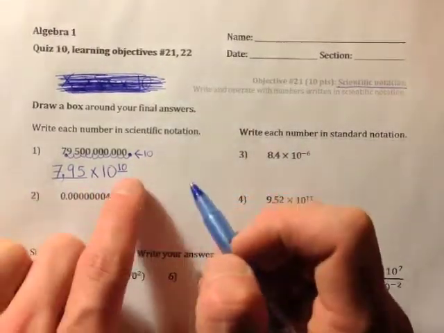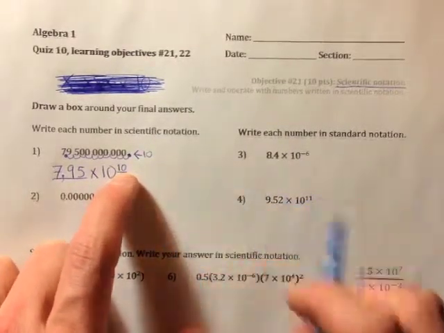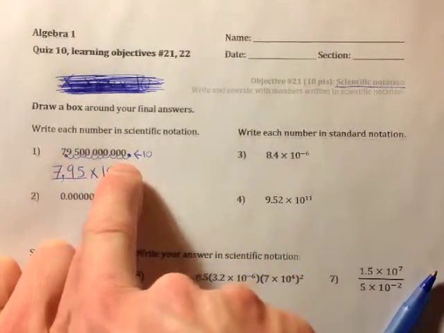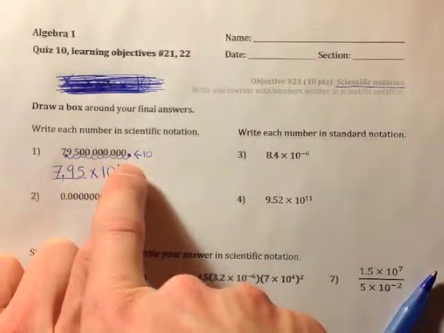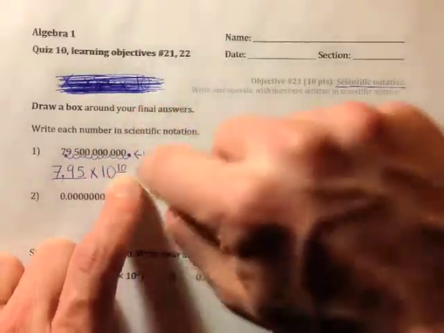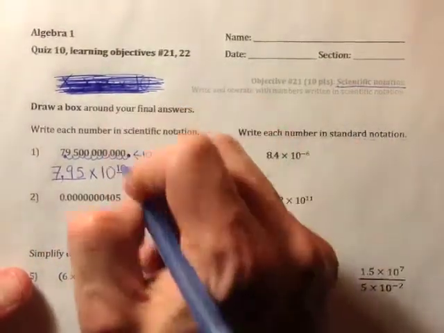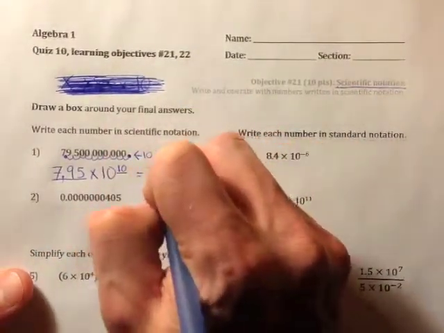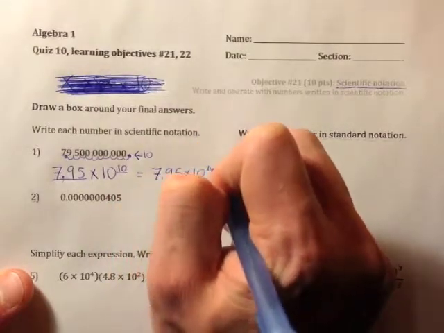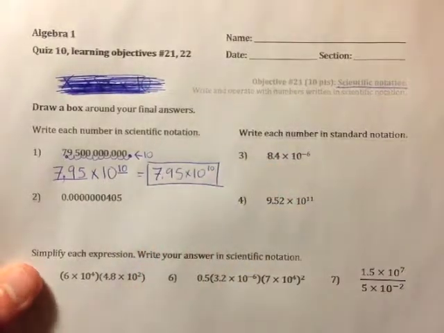I know that this is a positive 10 as opposed to a negative 10 because this number is gigantic. It is much, much bigger than 1. If it's bigger than 1, a big number, that means we have a positive exponent. Let me write this out a little bit more clearly: 7.95 times 10 to the 10th power. That is the number written in scientific notation.